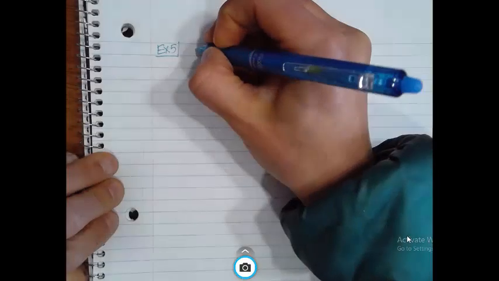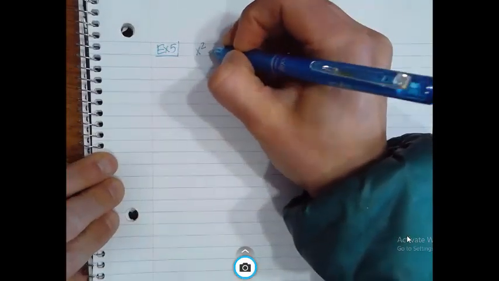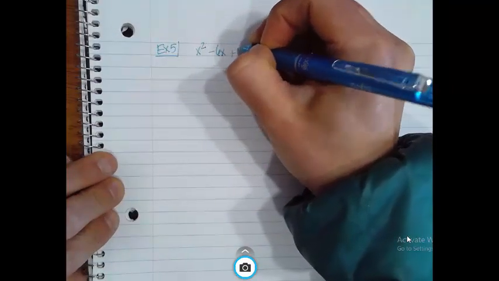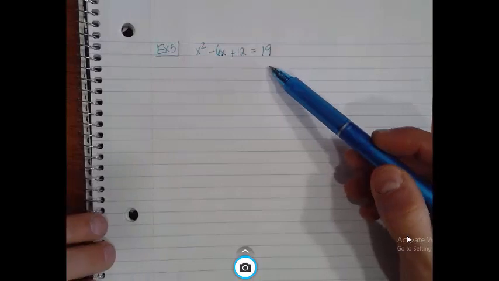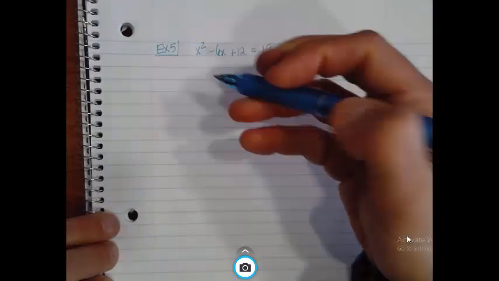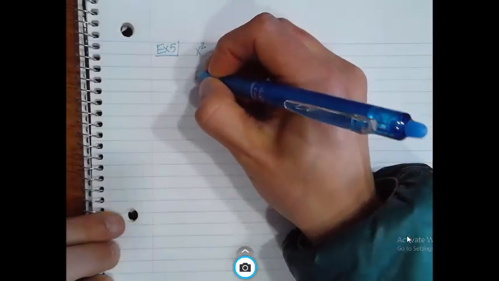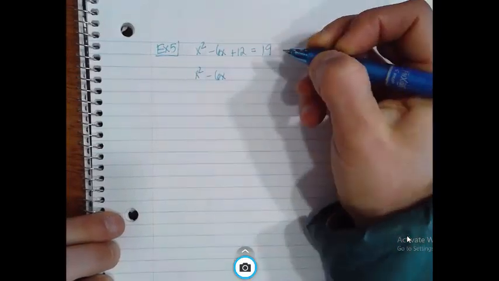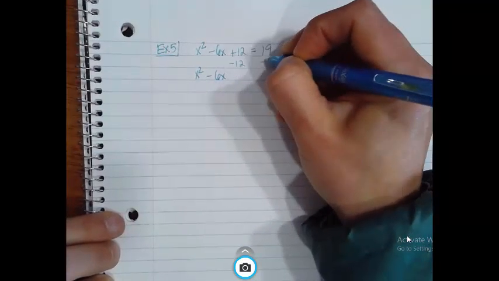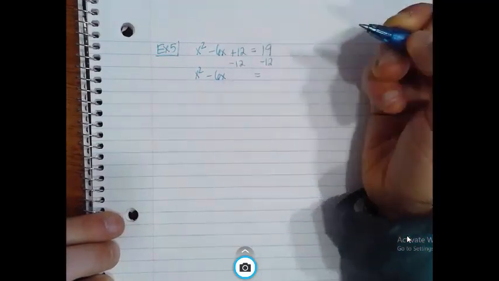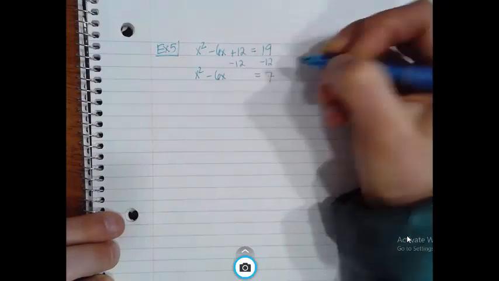Let's do another one together. Let's suppose we start with x squared minus 6x plus 12 equals 19. My first step is to get all the constants over here. So I'm going to rewrite this as x squared minus 6x, and if I subtract 12 from both sides, then I will have a 7 over here.